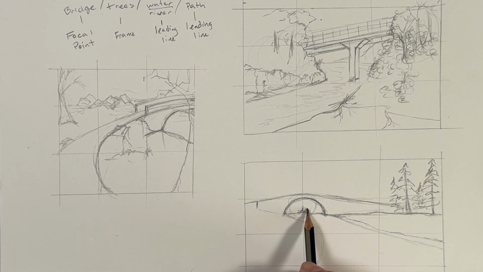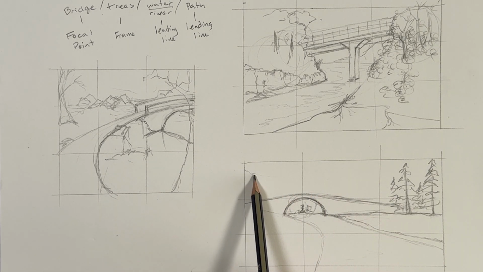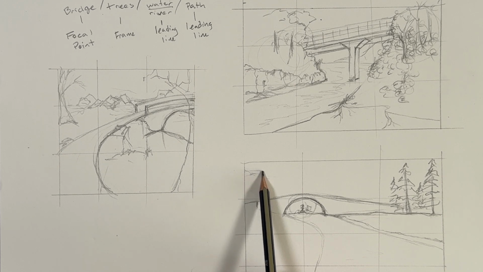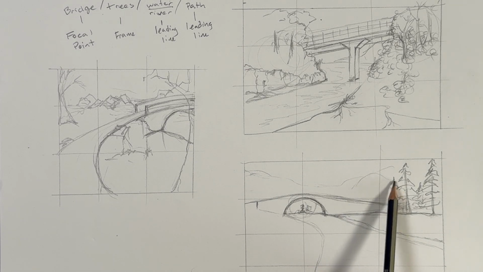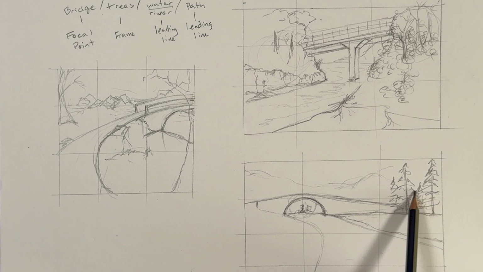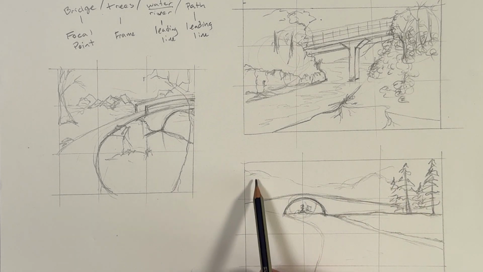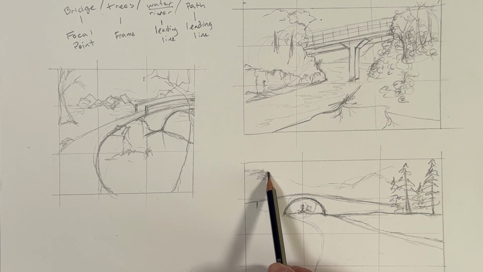This is going to be off in the distance, so we're going to put little trees, a little hill in the background, which is full of trees because we're in the forest. And it's very far away, so the textures and the details won't be as obvious.